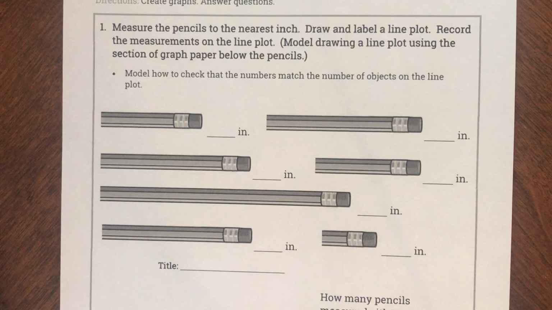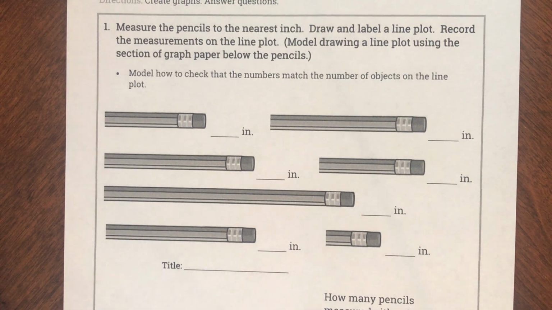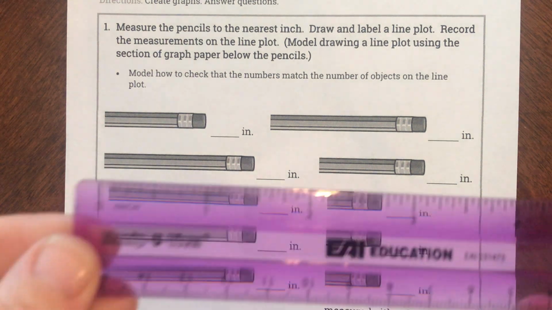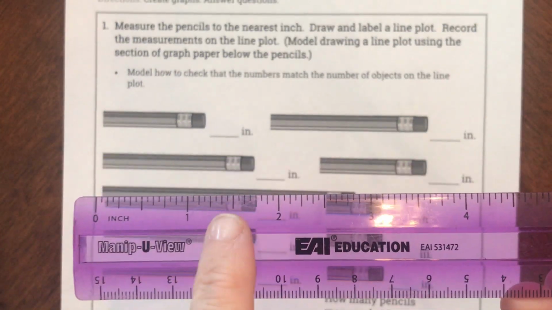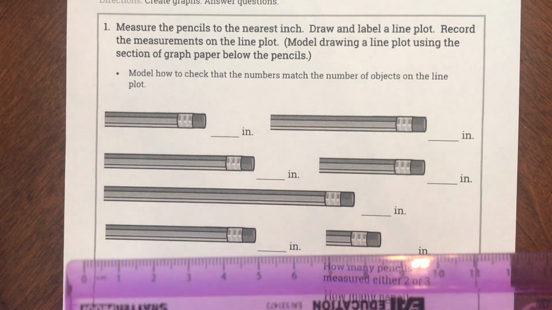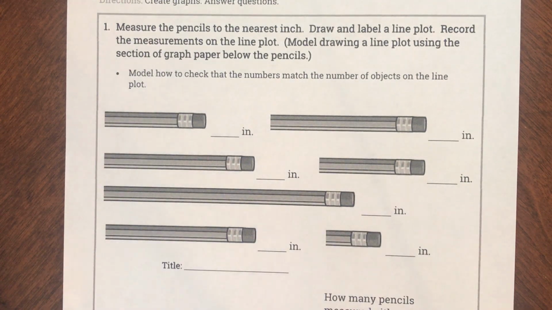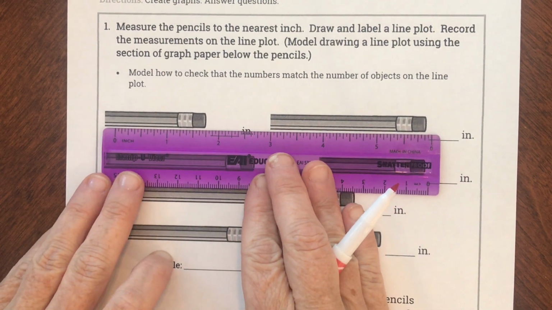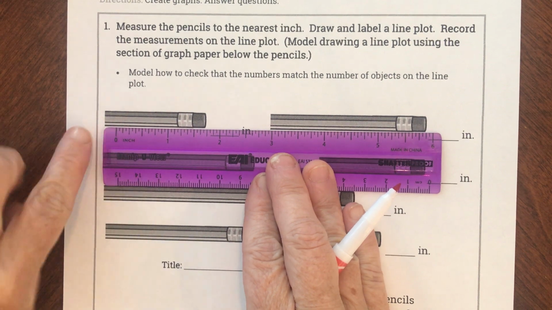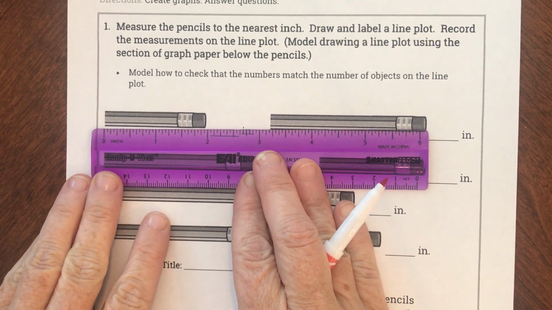Here's my first problem. Measure the pencils to the nearest inch. Draw and label a line plot. Record the measurements on the line plot. Okay. So I'm going to first just start to measure. Now they said to use an inch, so with my ruler, remember the larger measurements are the inch, and the smaller measurements are my centimeter. So I'm going to use my inch side to the nearest, which means it's not always going to be exact. Now remember, when I measure, I never do this. I check where the line starts, so it starts here.